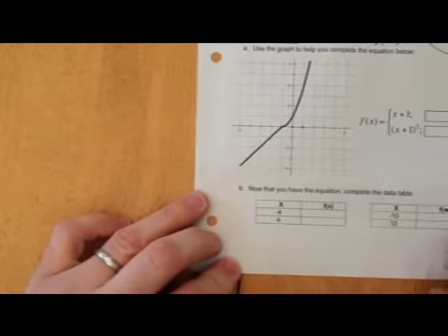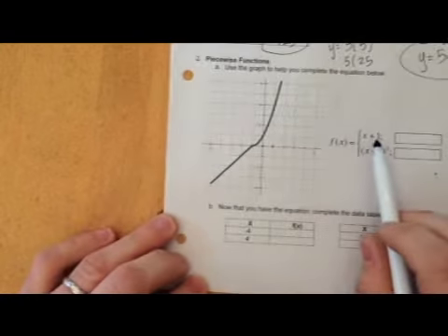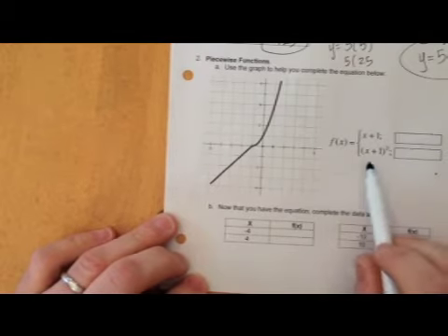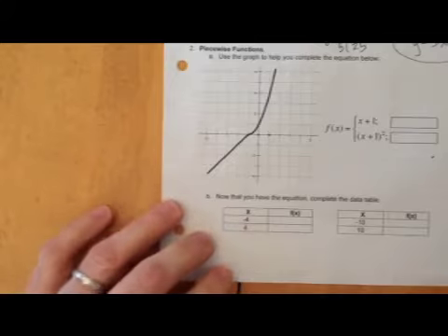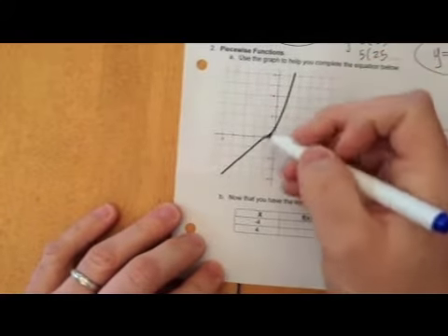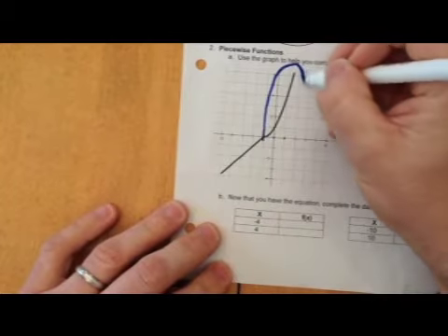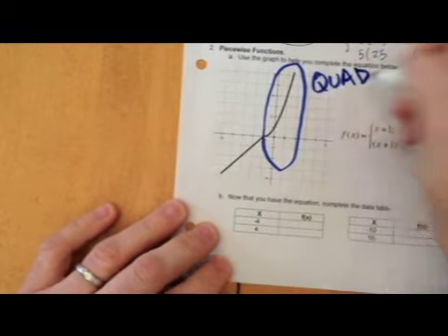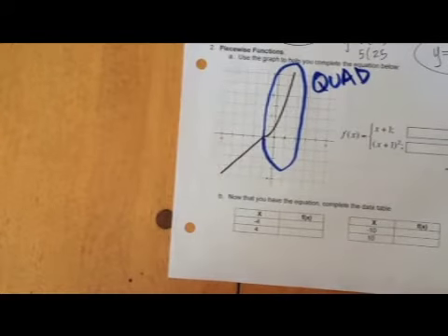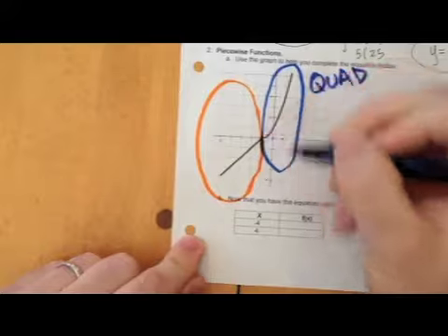So let's look closely at the graph and see if we can see the transition point. One part of the graph should be a linear function. One part is going to be a quadratic function. Hopefully it's easy to see that this point right here is the break point. This section over here is my quadratic, and this section right here is my linear.